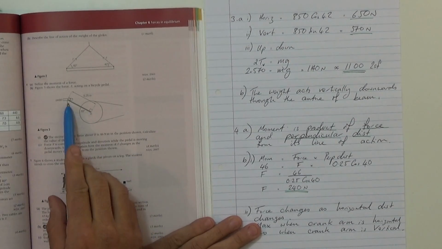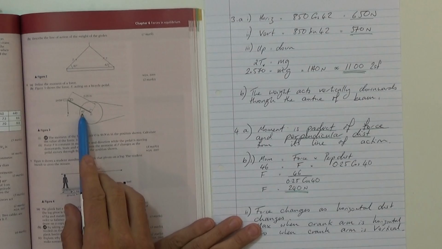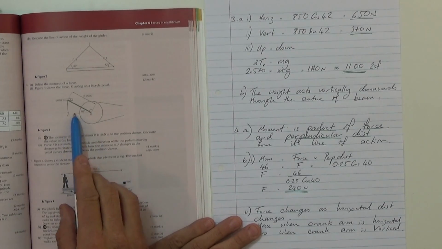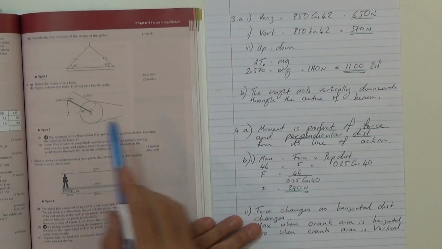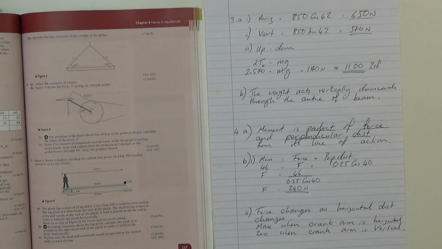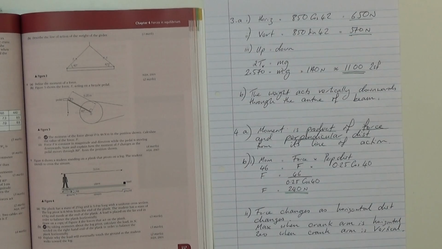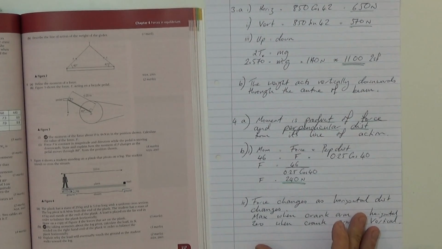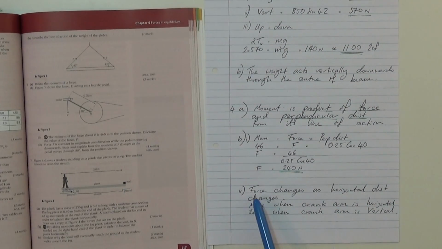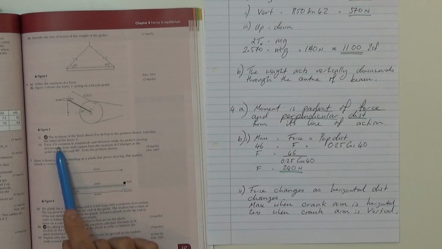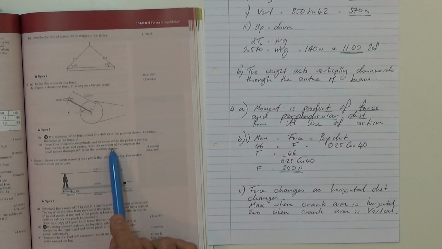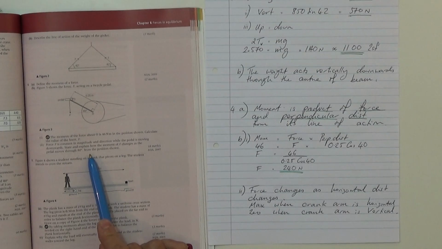Well, if that is 0.25 and that is 40, this must be cos of 40. So this is 0.25 cos 40. It's just trigonometry. Solving through for that gives us a force of 240 newtons.